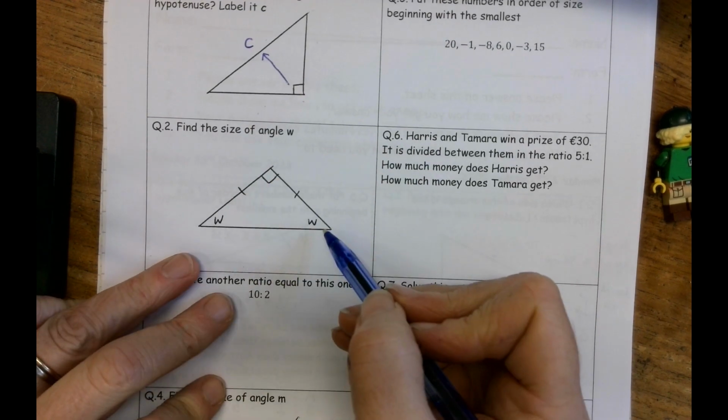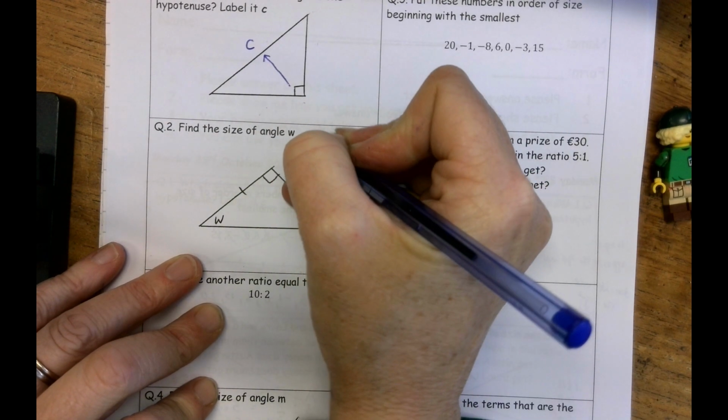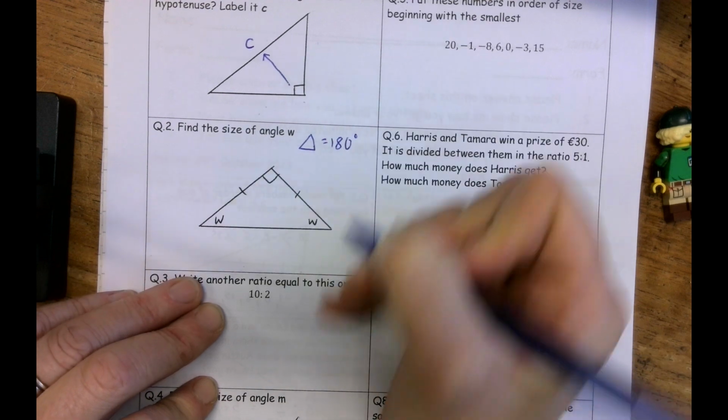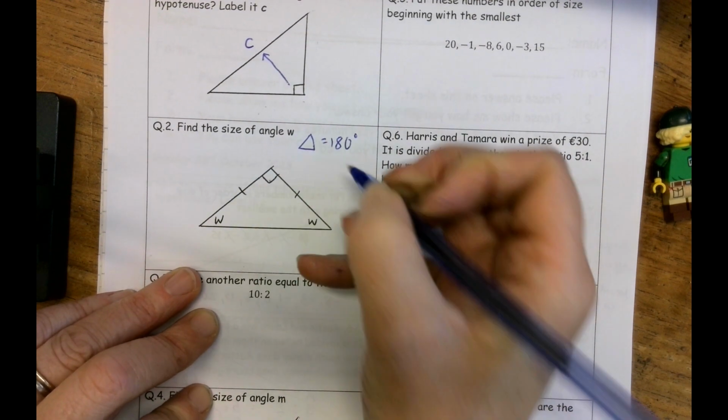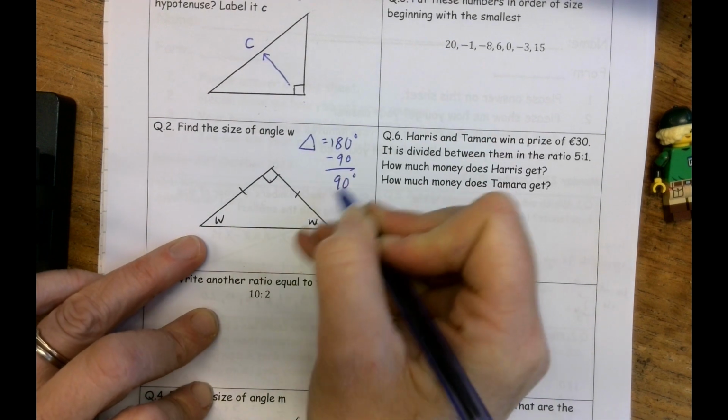Find the size of angle W. Now, this is a 90-degree angle. And remember, in a triangle, it's 180 degrees. So if that's 90 degrees, then what's left between the other two angles is 90 degrees.